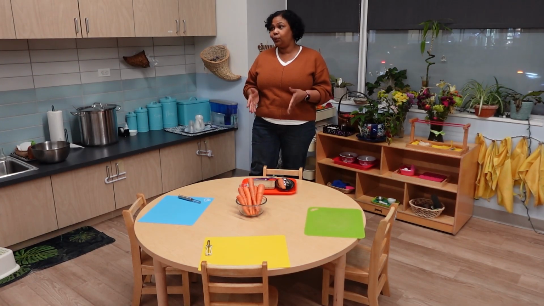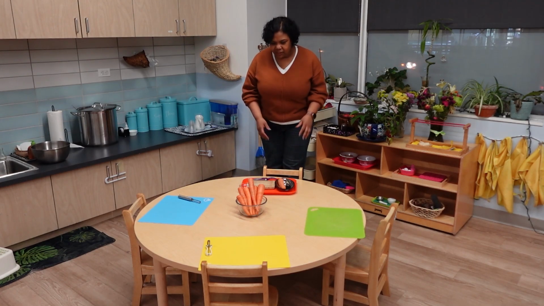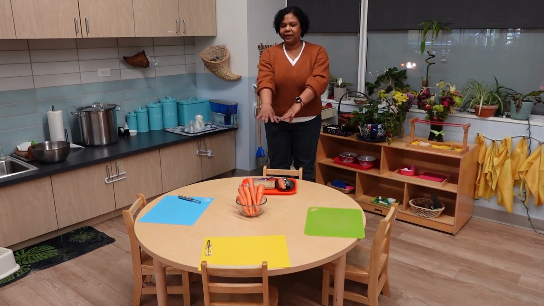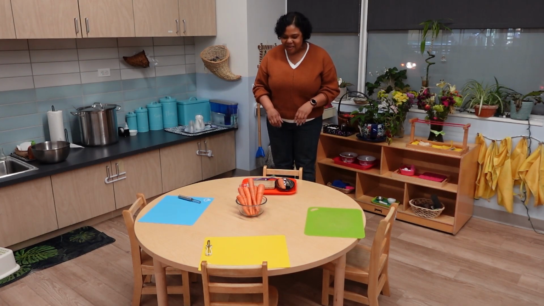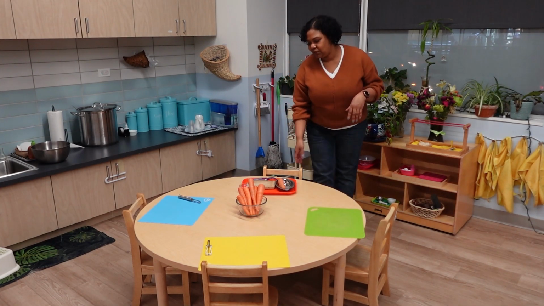If you teach them exactly how to use a tool, they will be successful with it. If you see that they're doing silly business with it, as we like to say, then you go back and say, this is how you use it. But you have to demonstrate to them how you use it. So the carrots have already been scrubbed. Now I'm going to demonstrate how we peel the carrot.